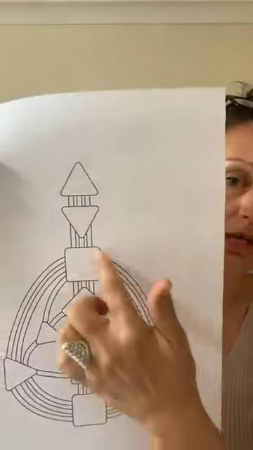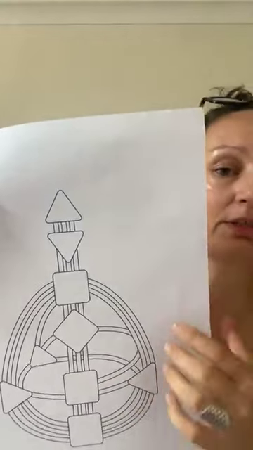So that is an overview of the centers. The centers come from the chakra system, and then you would have seen the lines that join all the centers, and those lines come from the Kabbalah, so the Hebrew Kabbalah system. So that's how it all integrates together.